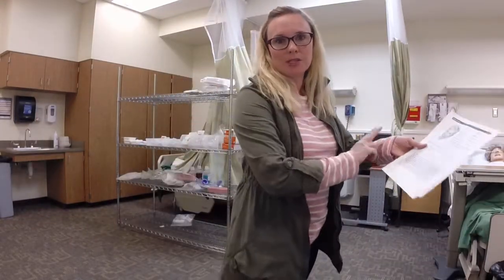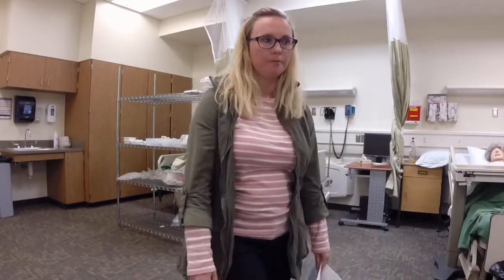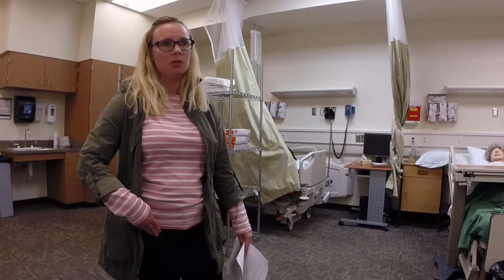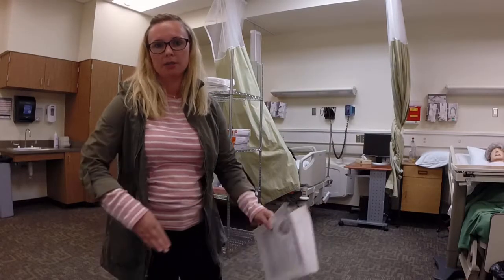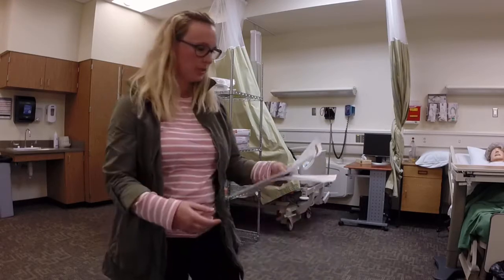On the newer simulator, they're not as obvious. They're in the same anatomical location, but his skin is flush all around the simulator. So it's not obvious where you would palpate a pulse or his blood pressure, okay? And I'm going to show you on this in a second.